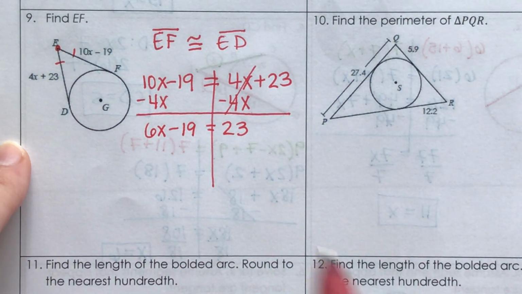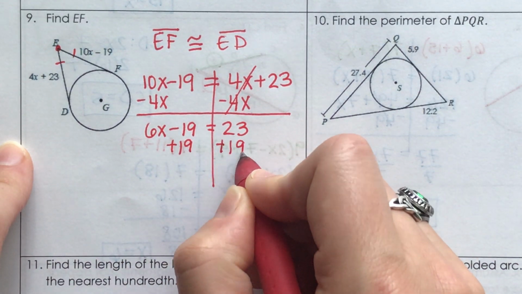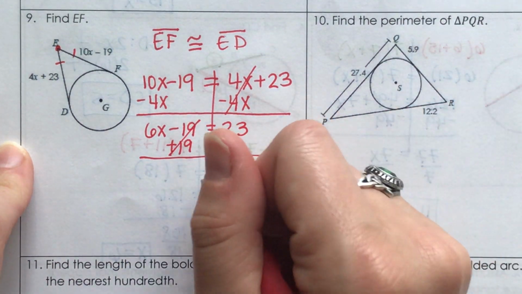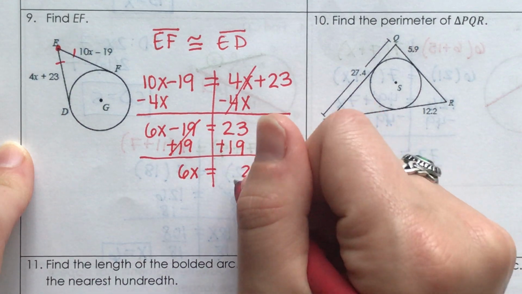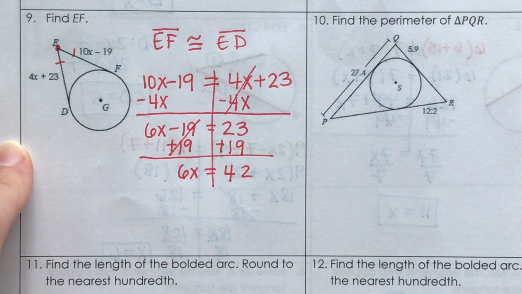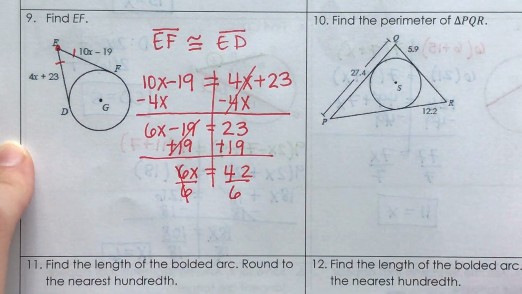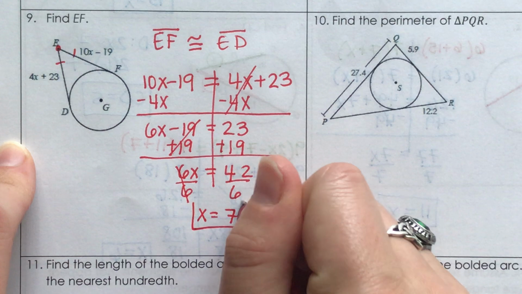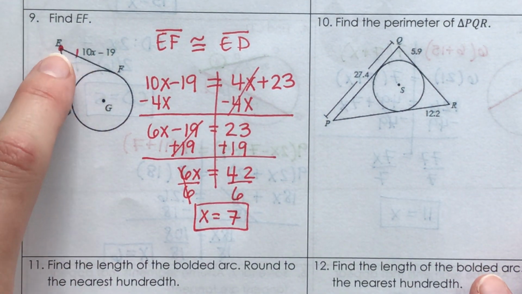Okay. Next thing I'm going to do is I'm going to add 19 to both sides. I get 6x equals 42. And then I divide by 6. I get x equals 7. Now that's great, but the question asks me to find EF. So here's EF.